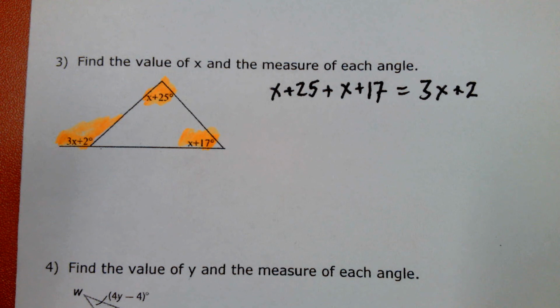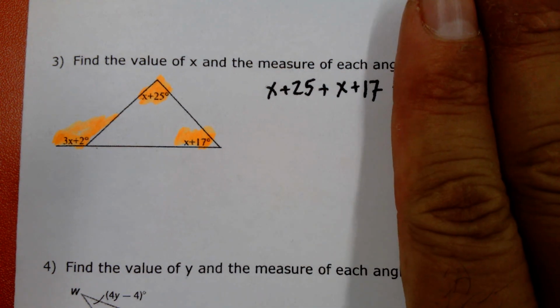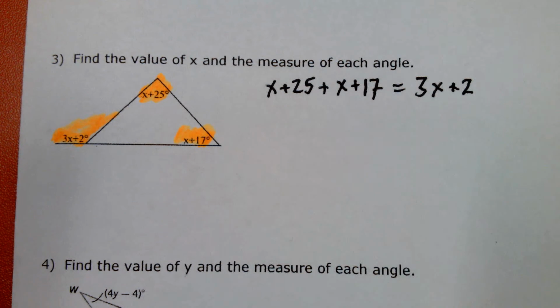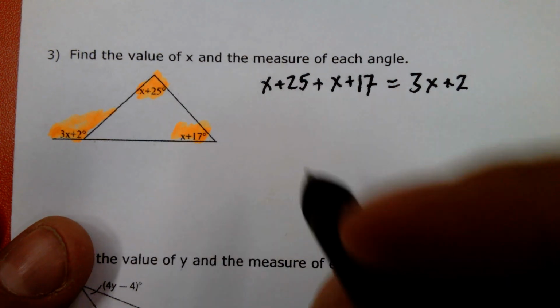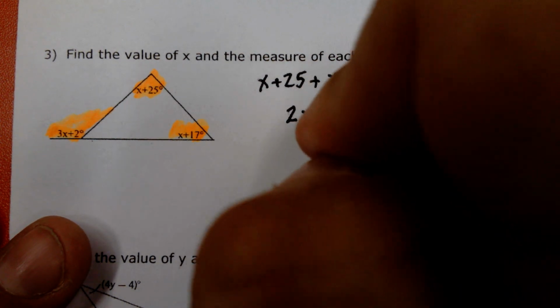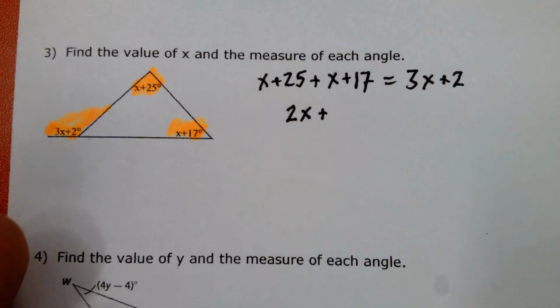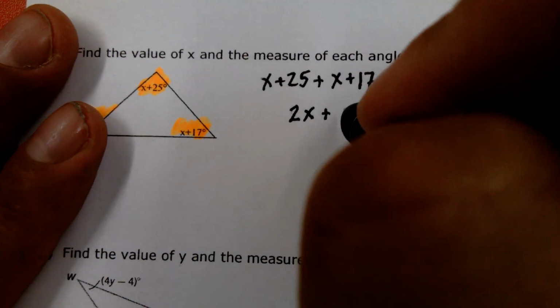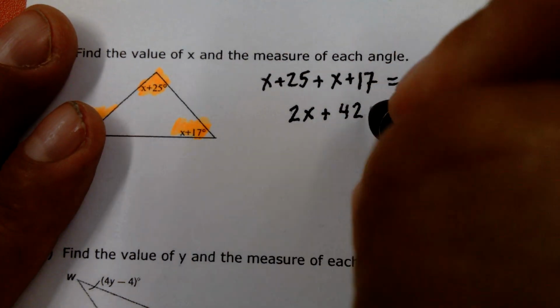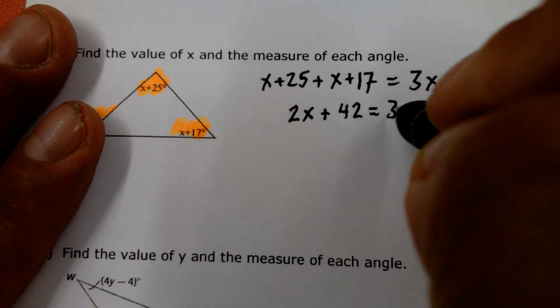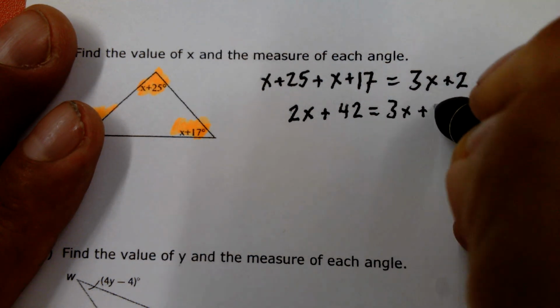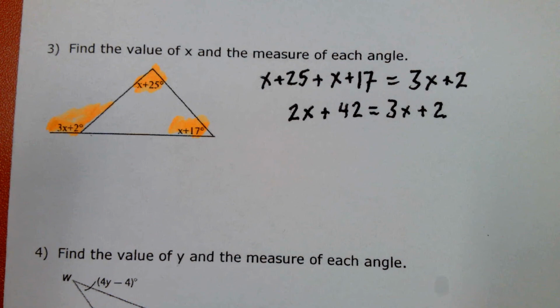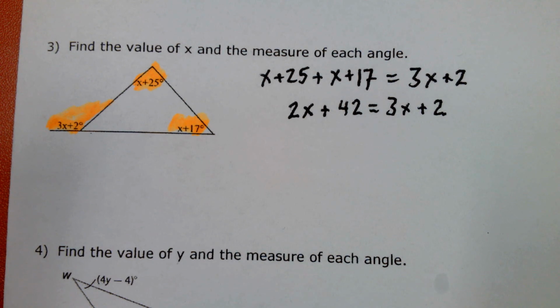Okay, so this is just an equation with variables on both sides. For right now, ignore the right side of the equation and just combine anything you can. I can combine x with x, and then I can combine 25 and 17. That's 42 equals 3x plus 2. Okay, so that helped us out.